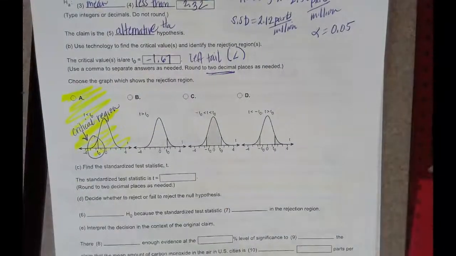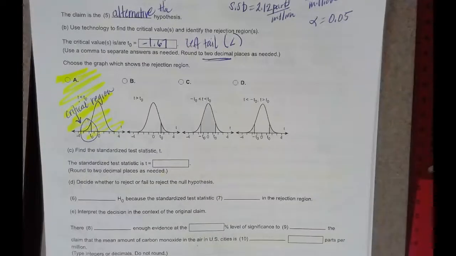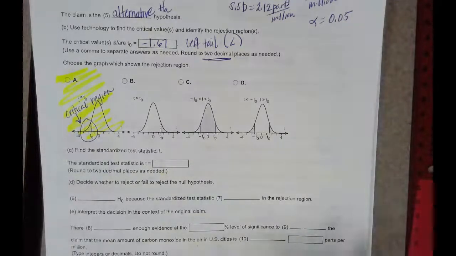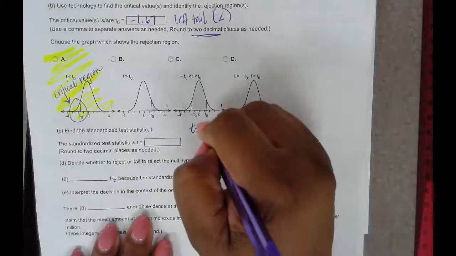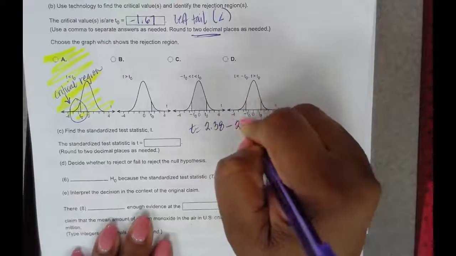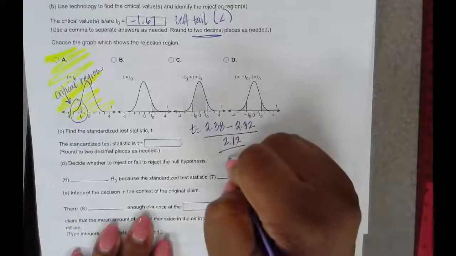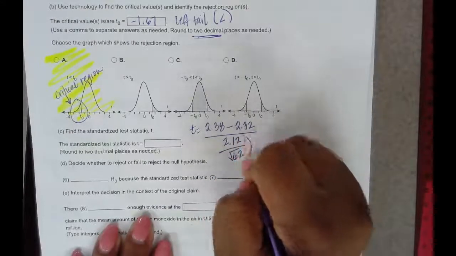Okay. Now let's find our test statistic, and we do that with our formula. T is equal to our sample mean, which is 2.38, minus the population mean, 2.32, divided by the sample standard deviation, divided by the square root of the sample size.